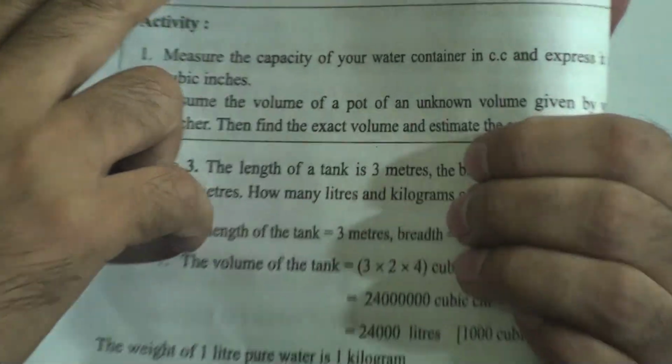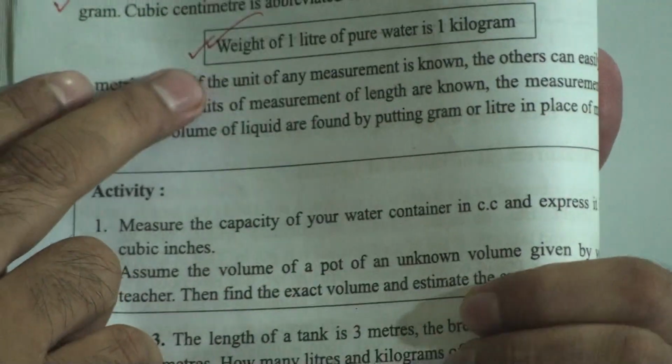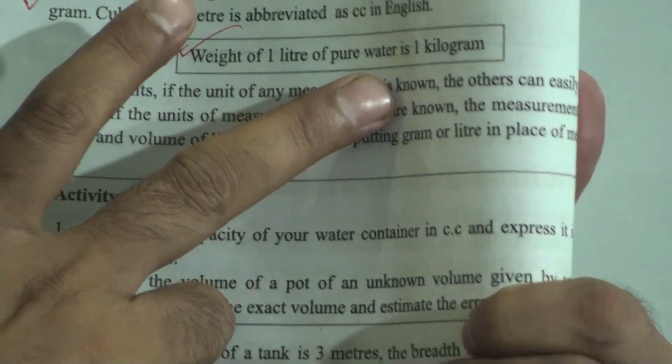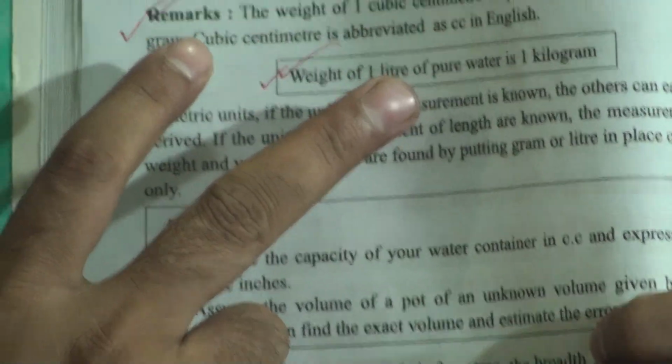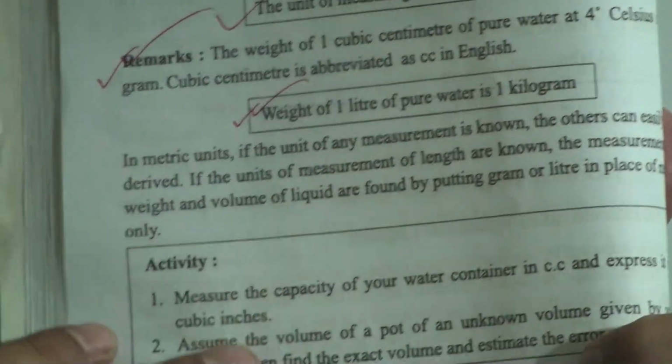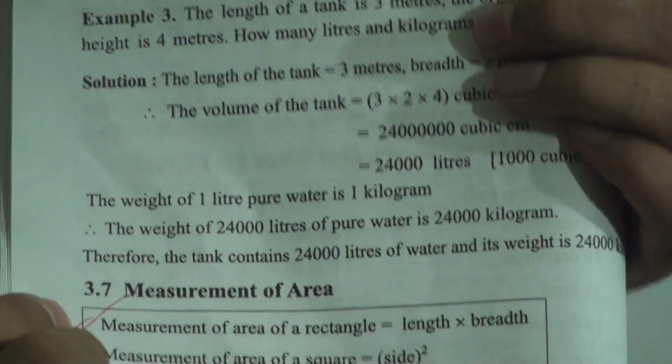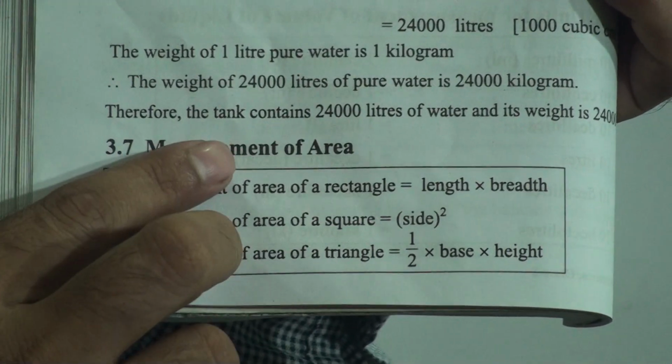Okay, dear students, now see. From this remark we can say that the weight of 1 liter of pure water is 1 kilogram. Weight of 1 liter of pure water is 1 kilogram. Okay, dear students, now we can see the next topic, that is measurement of area.